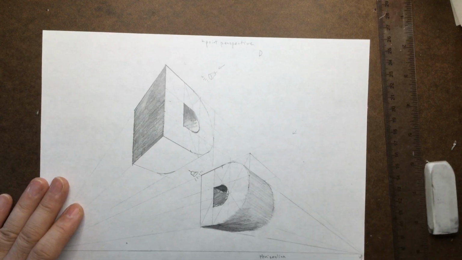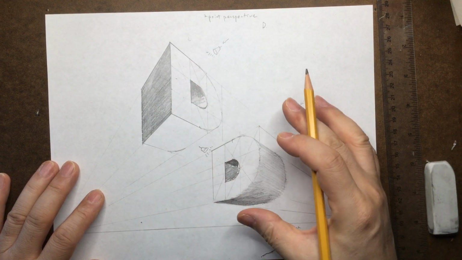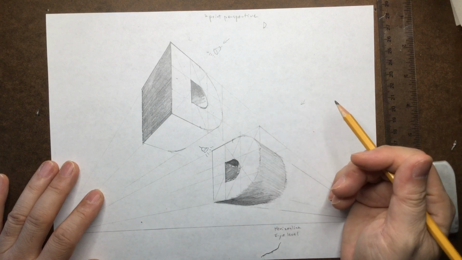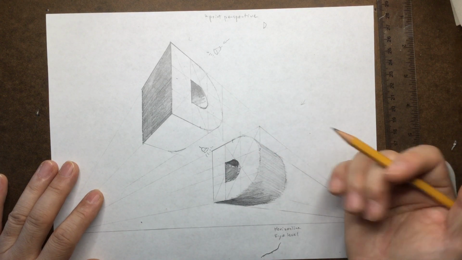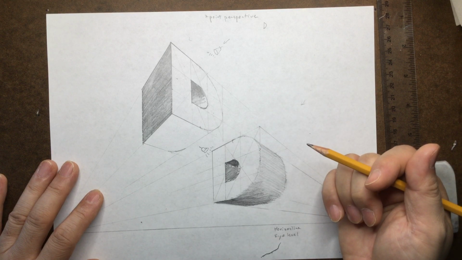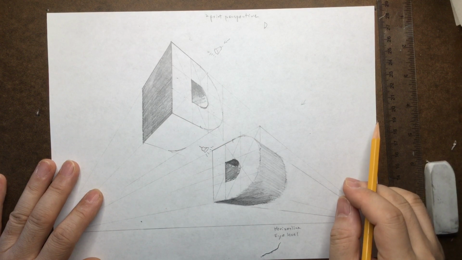So that's how you create a letter D in two different angles. Hope you can apply this to other letters that are circular, especially the B and R and P, which are all the same thing. So all you have to do is just add more structure to the bottom.